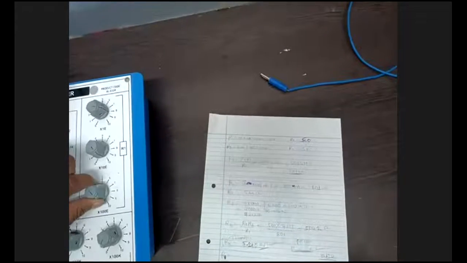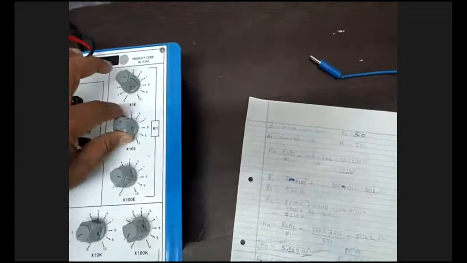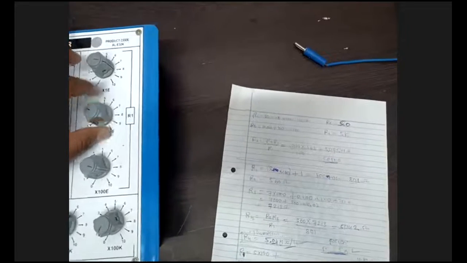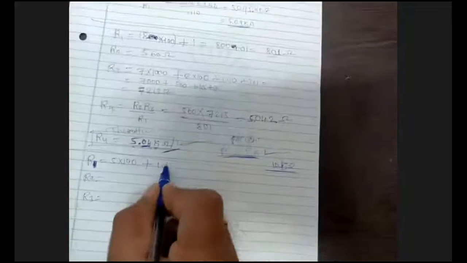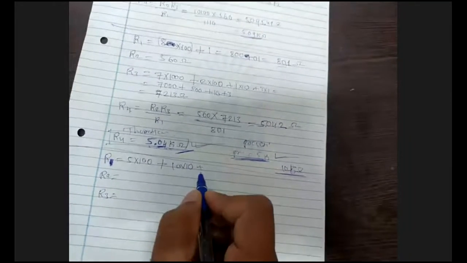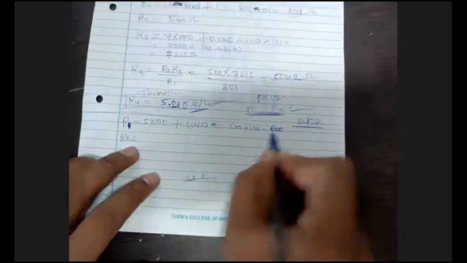R1 equal to, first I will consider this one. 1, 2, 3, 4, 5, so 5 into 100, plus 1, 2, 3, 4, 5, 6, 7, 8, 9, 10. So 10 into 10, plus 0 is there. So 5 into 100, that is 500, plus 10 into 10, that is 100. So total is R1 equal to 600 here now.